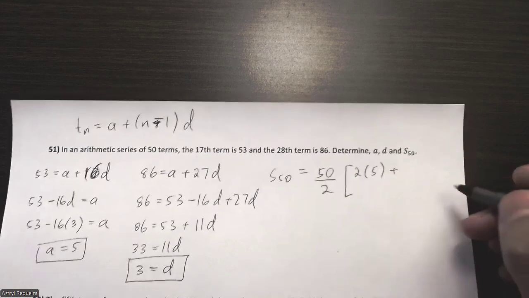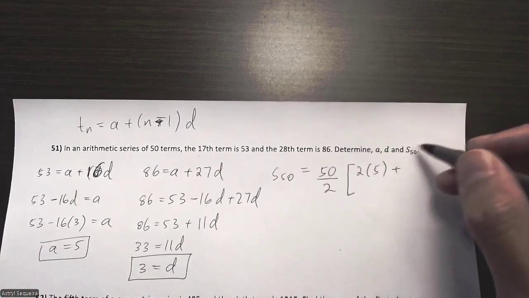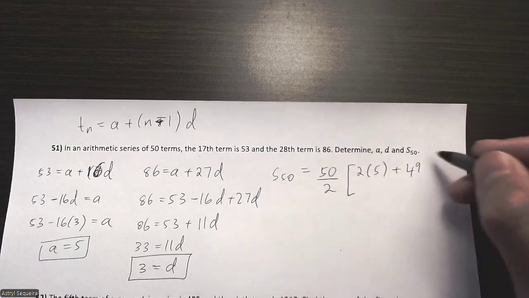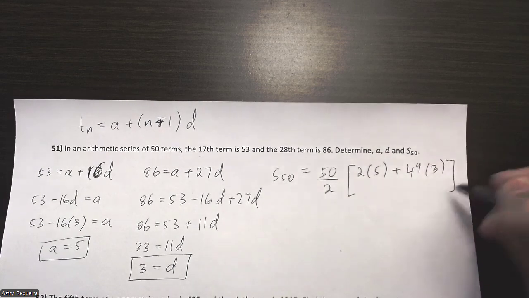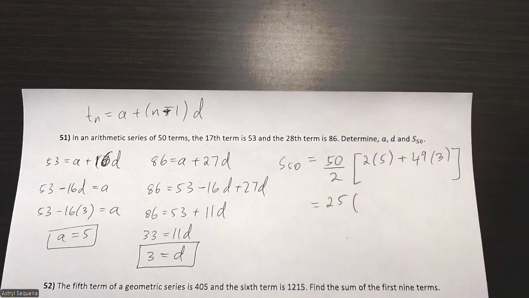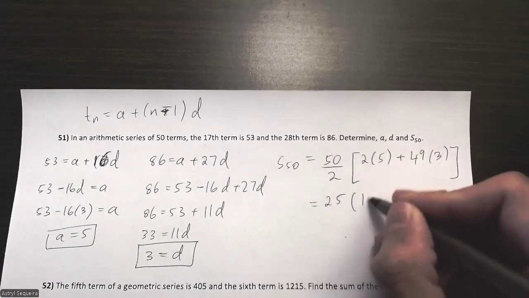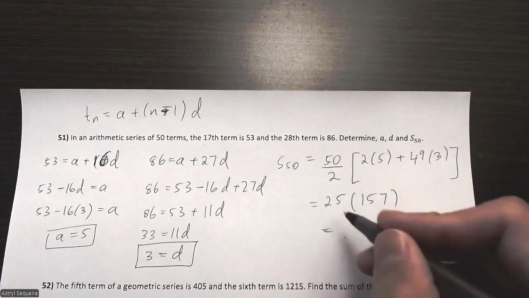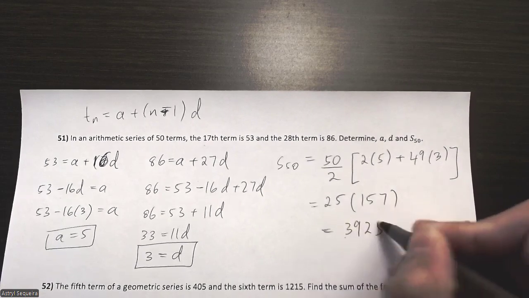Okay, so 2a plus n minus 1, 50 minus 1 is 49, and my d is just 3. 50 divided by 2 is 25, and then I'll just put all of that in my calculator. 157. The final answer is 3925.